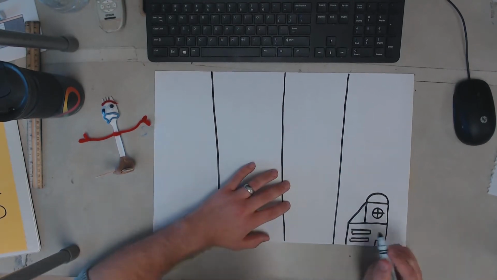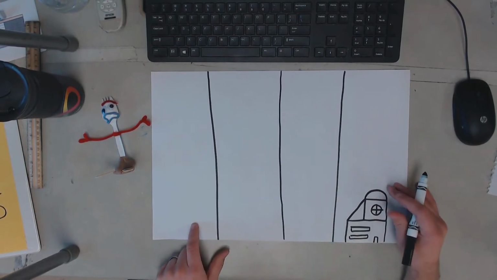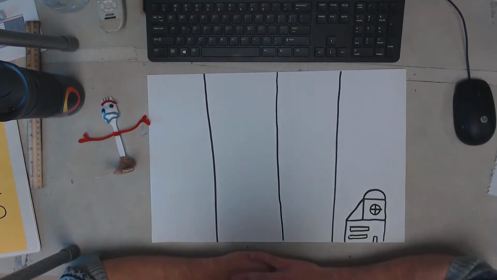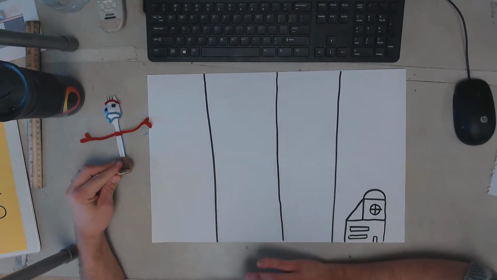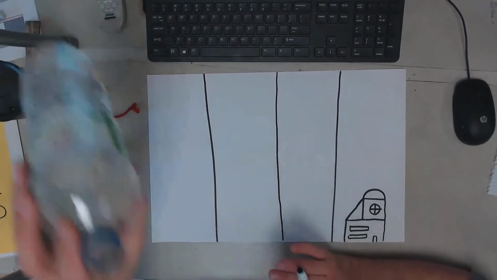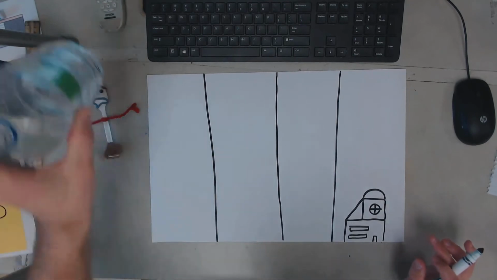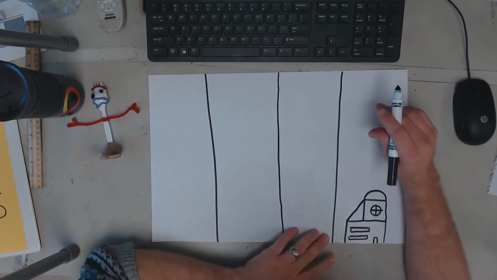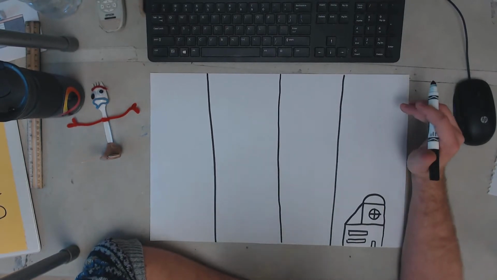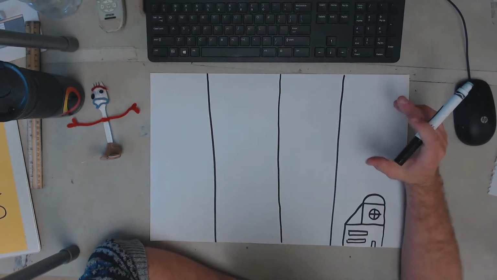And what I'm going to do is I'm going to draw that house in each of these, and I'm going to draw different weather for each one. So I want you to think about the different types of weather that there could be. So I'm going to give you 4 examples, but you don't have to copy mine exactly. I would like you to try to come up with one of your own, okay?